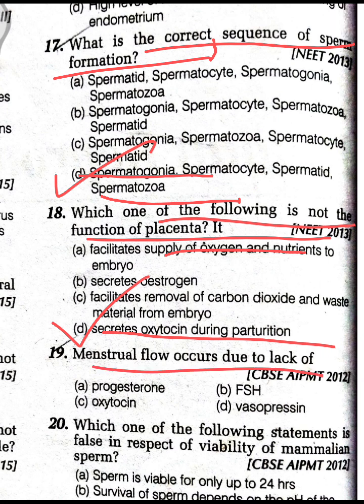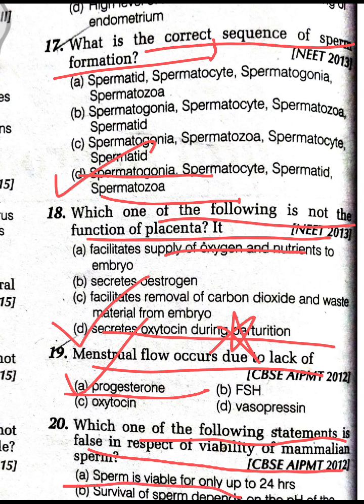Menstrual flow occurs due to the lack of progesterone. Option number A is the right answer. Which one of the following statements is false in respect of viability of the mammalian sperm? It is option number A. Sperm is viable for only up to 24 hours. It is viable up to 48 hours. Okay. The egg is viable for only up to 24 hours. Next.